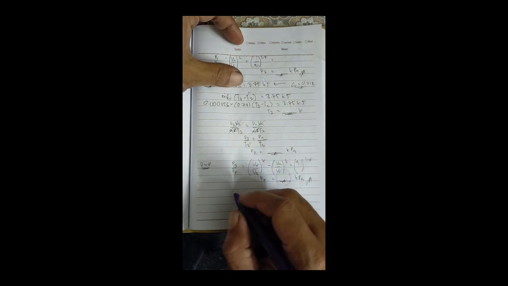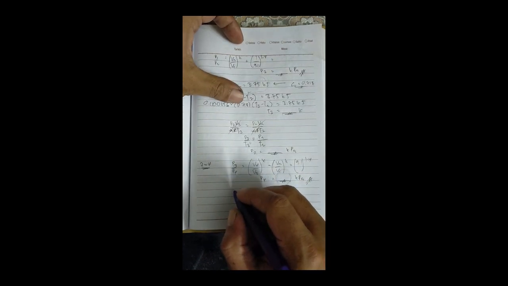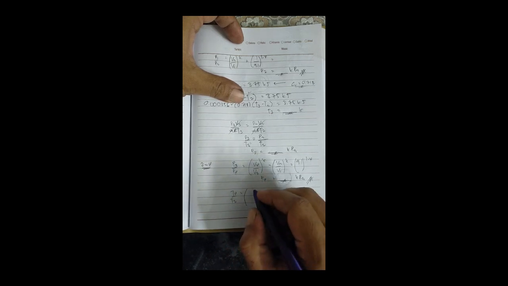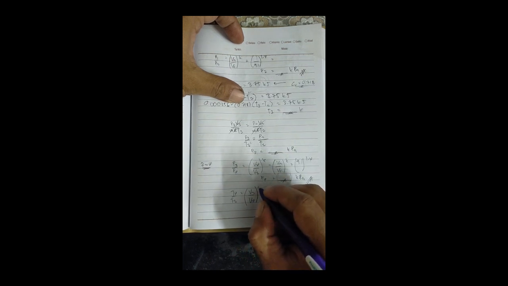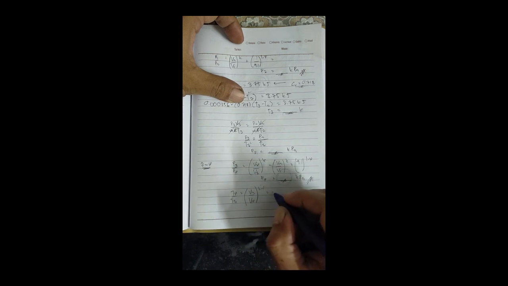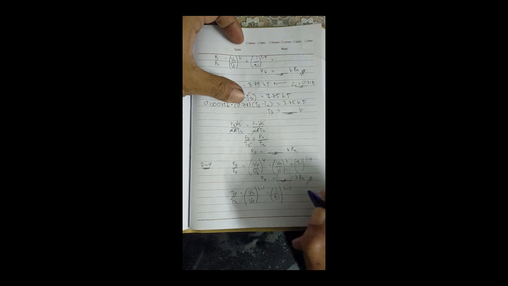T4 over T3 is equal to V3 over V4 to the power K minus 1, so 1 over 9.1 to the power K minus 1.